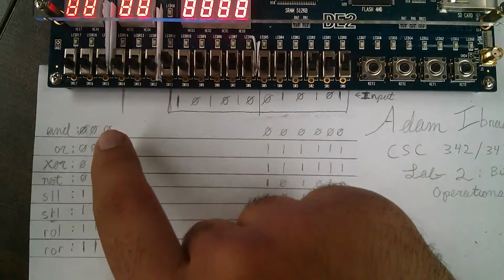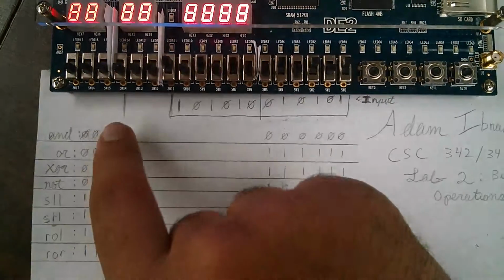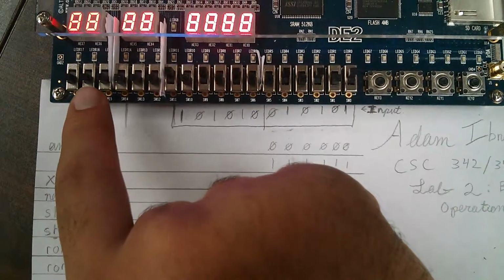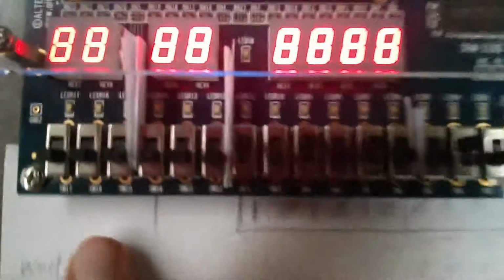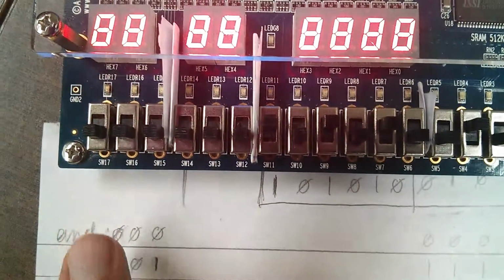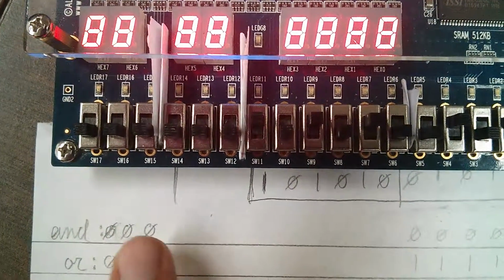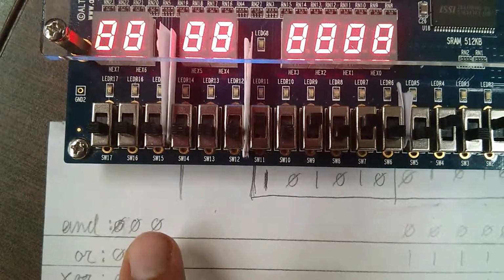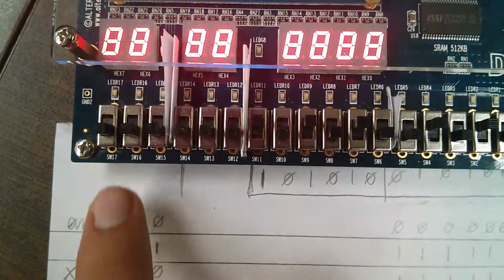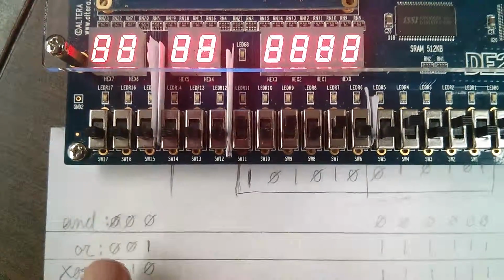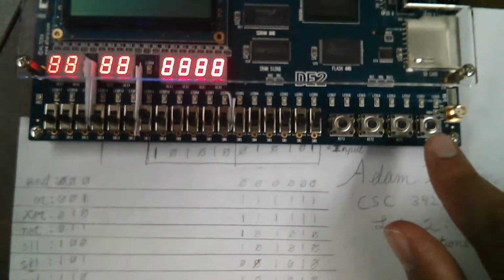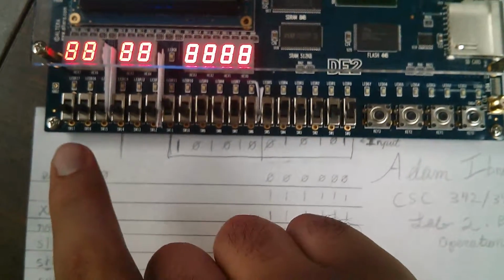So each of these is called an opcode. The opcode is designated by the state of these 3 switches, 15 to 17, and each number here corresponds to the same position of switch here. So first 0, switch 15, the last 0, switch 17 for AND, which means currently the instruction that would be executed when I push this button and release it is the AND instruction.